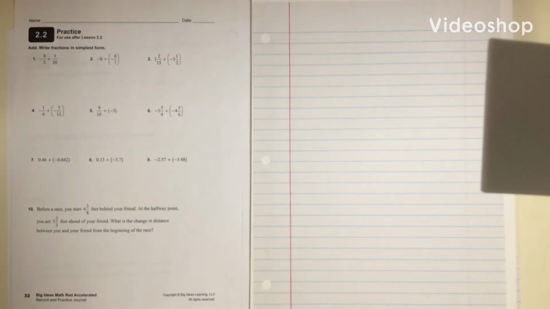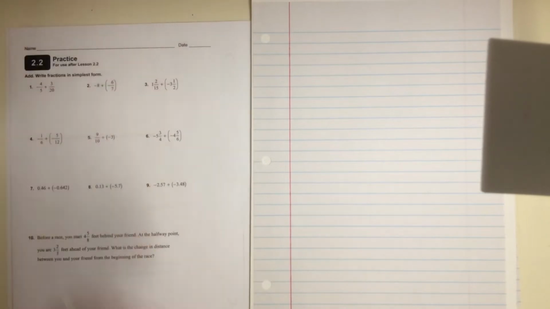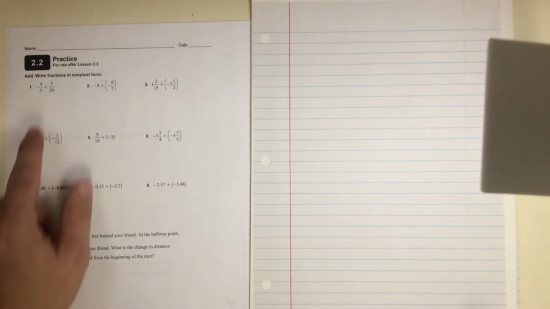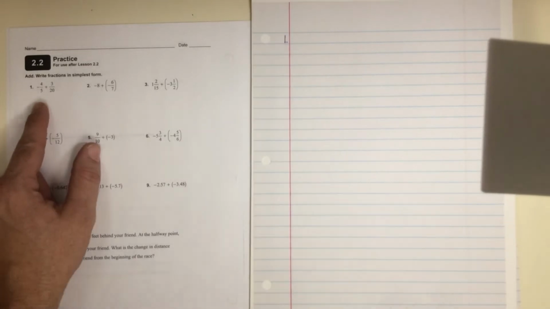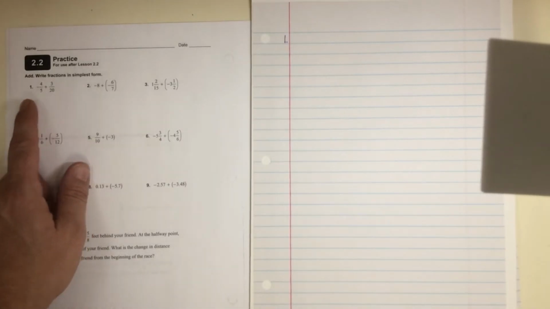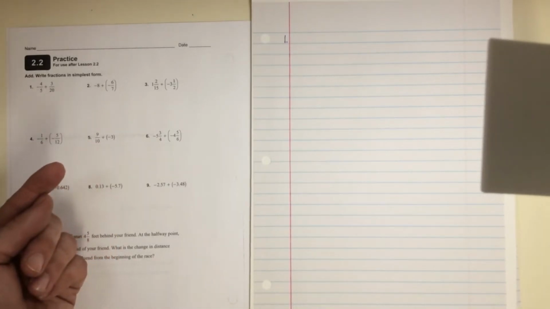This is journal page 32, section 2.2, adding rational numbers. So number one, with this, we're just really combining addition of integers, those rules.